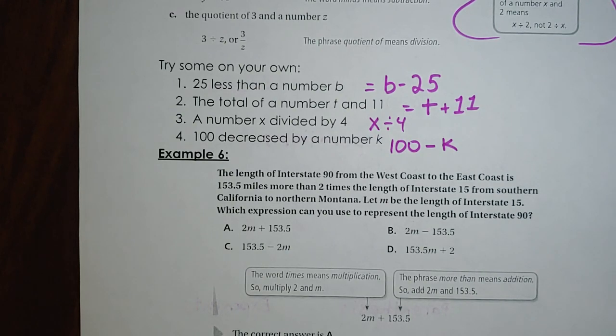So example 6. The length of Interstate 90 from the west coast to the east coast is 153.5 miles more than 2 times the length of Interstate 15 from Southern California to northern Montana. Let M be the length of Interstate 15. Which expression can you use to represent the length of Interstate 90?